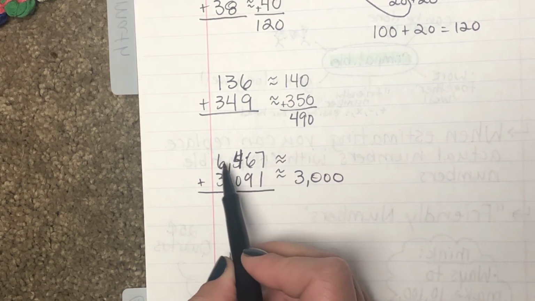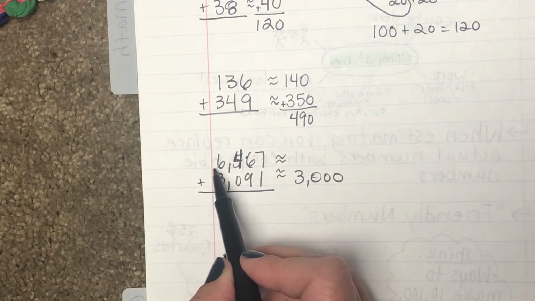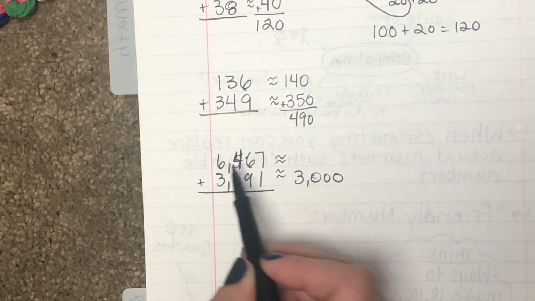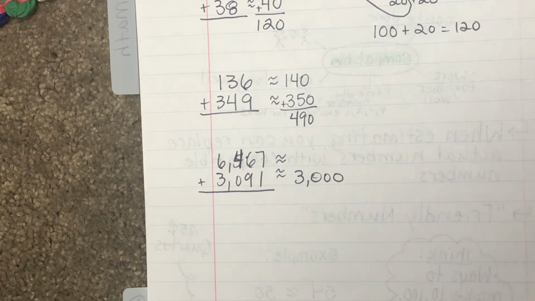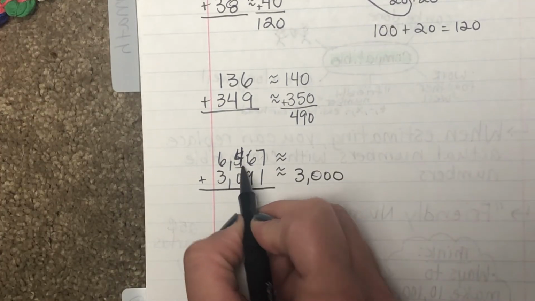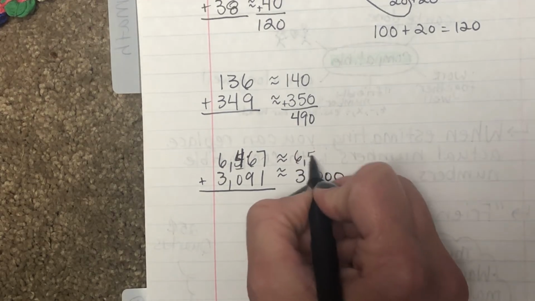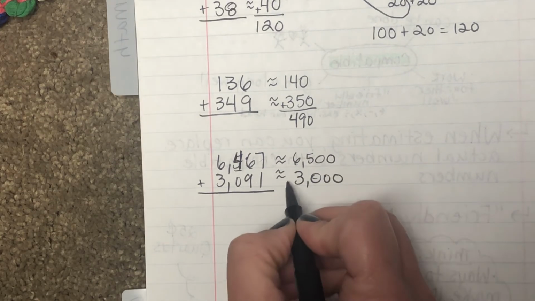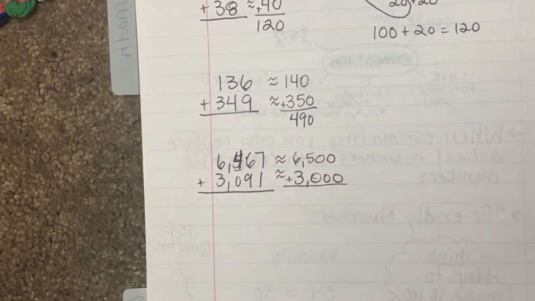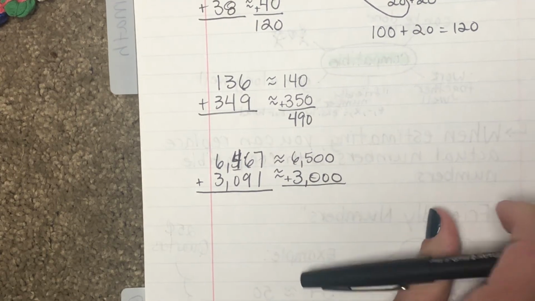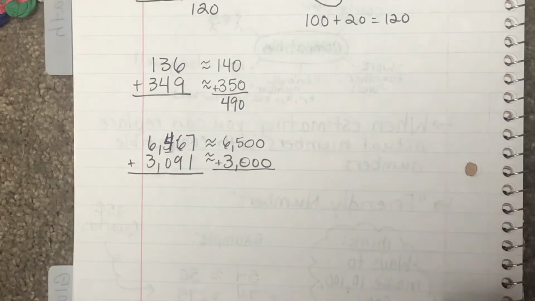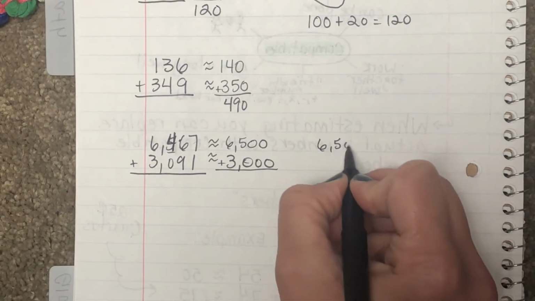If I rounded it to the thousands place, I'm going down to 6,000. That's 467 less. That's a pretty big gap between what my actual number would be and what the estimated number is. So I bet if I rounded it to the hundreds, which would be 6,500, yeah, I can do that in my head. Because what's going on in my head is this.